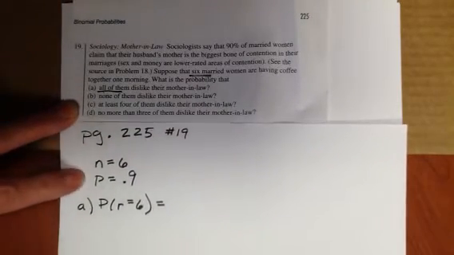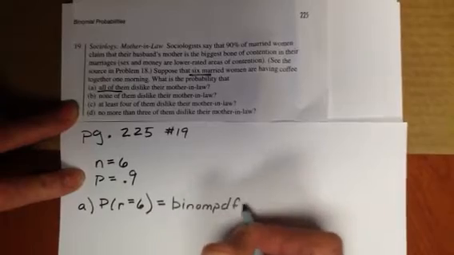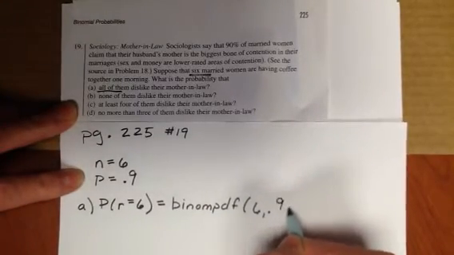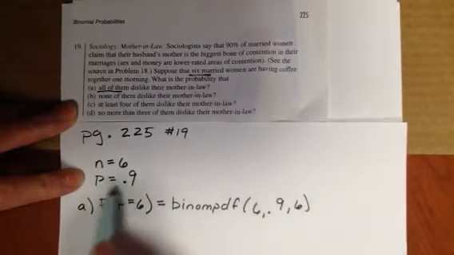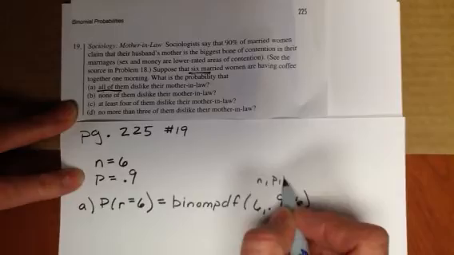So on our calculator, we know that equals to is the binom PDF. Remember, PDF is equal to. So we put 6, comma, 0.9, comma, 6. NP, so we do NPR, like National Public Radio.